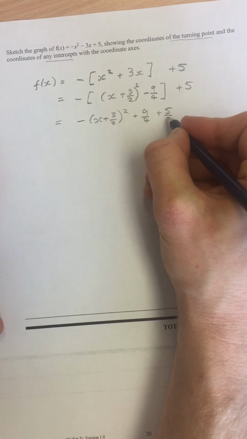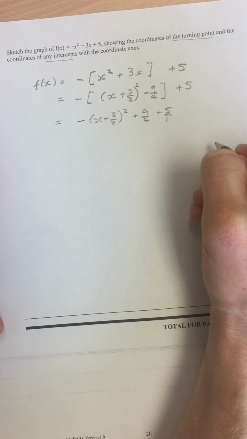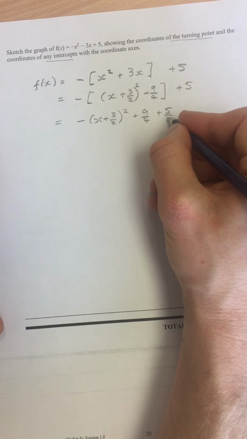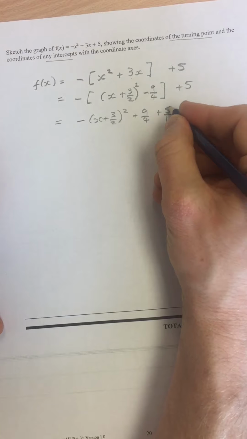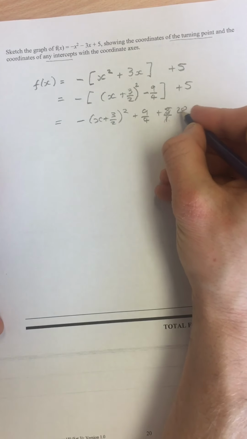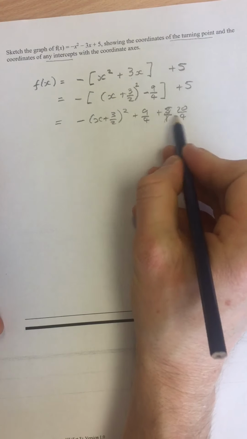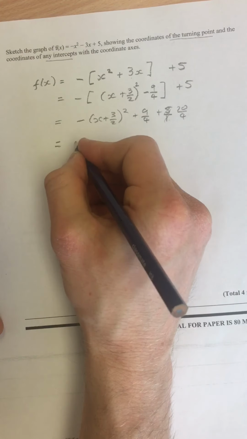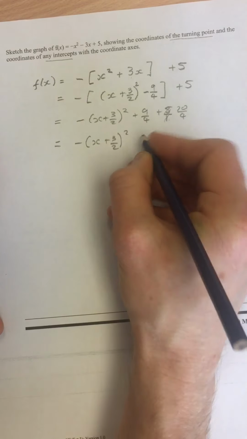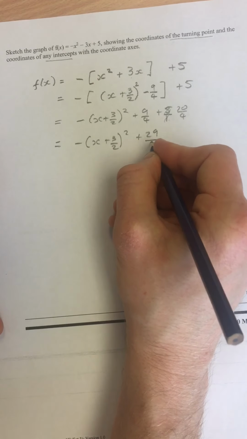So 5 is the same thing as 5 over 1. If I times this by 4, that will be the same as 20 over 4. And now I've got a common denominator, so I can add those two things together to get 29 over 4.